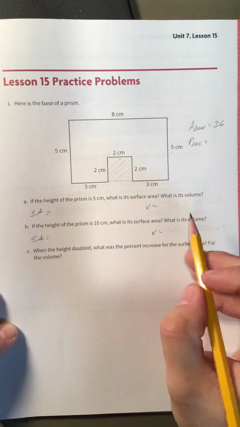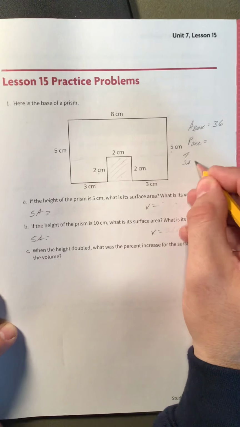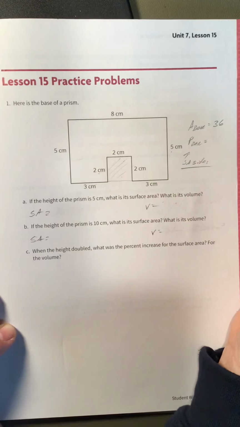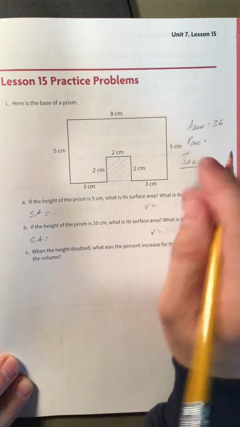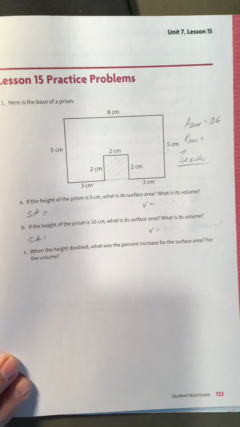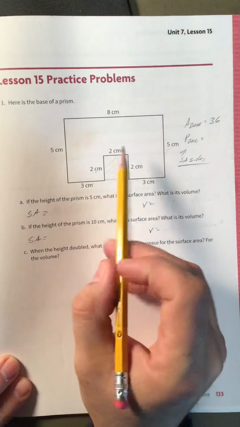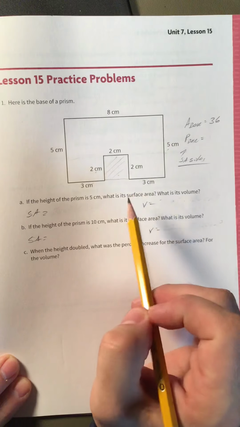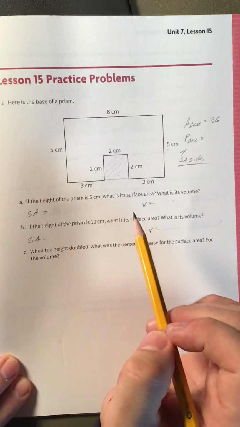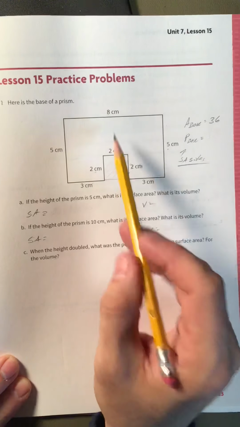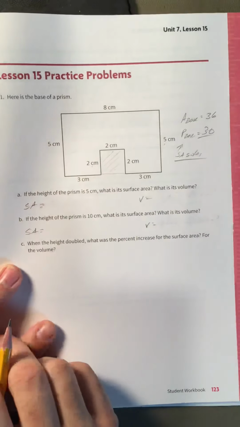Perimeter of the base, again, that's going to help me with the surface area of the sides. We talked about that yesterday, the one new equation I gave you to save you some trouble instead of doing every rectangle around for the sides. So the perimeter of the base is all these added up. 3 plus 2 is 5. 3 plus 2 is 5. 5 and 5 is 10. 8 and 2 is 10. So I have 10, 10, and 10. Perimeter is 30. So let's do the volume first.